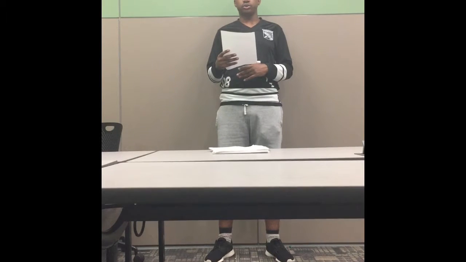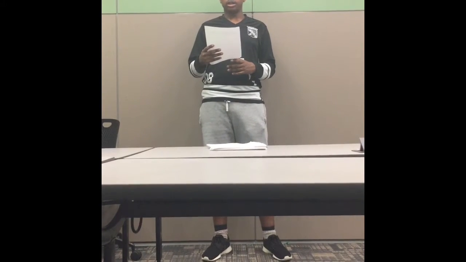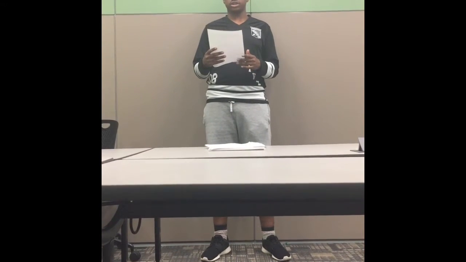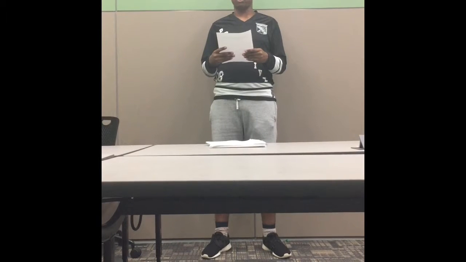The second step in Monroe's motivated sequence is need. Dictionary.com describes a need as an obligation, a necessary duty, or a requirement. The need step in Monroe's motivated sequence is used to describe the problem and the need for change with the topic at hand. The need step is supposed to make the audience feel uncomfortable and to realize that they should do something to fix the problem. This is an example of need.